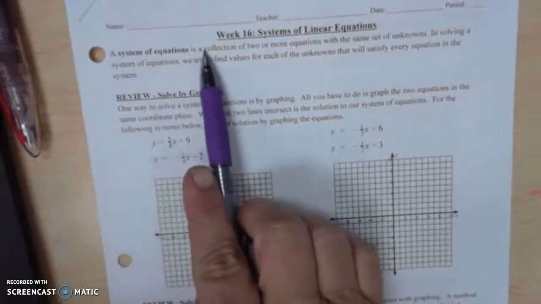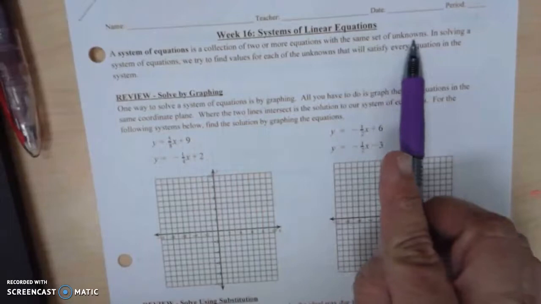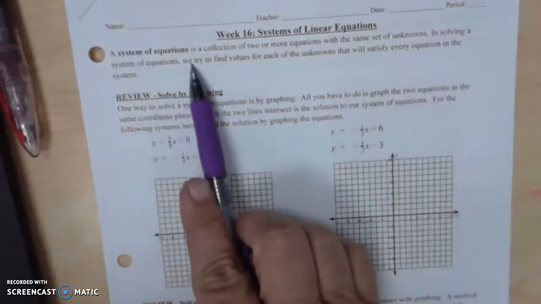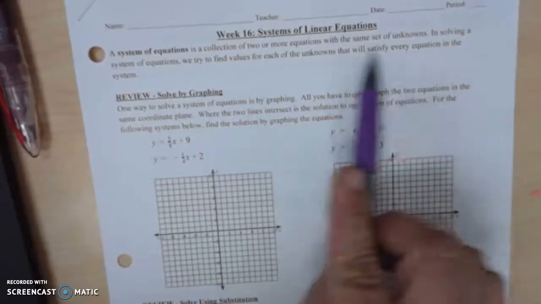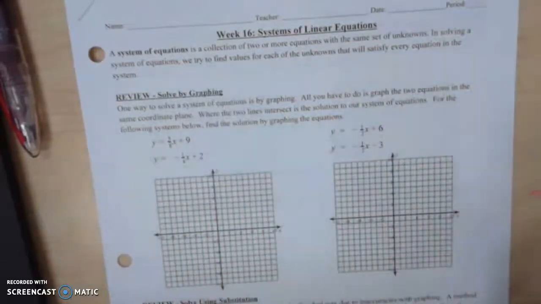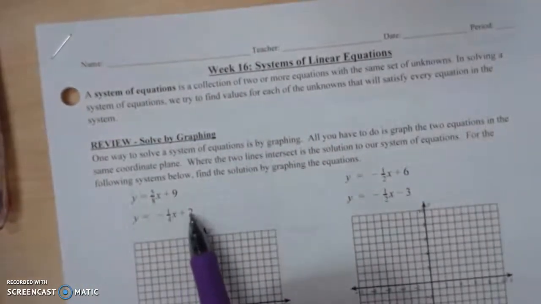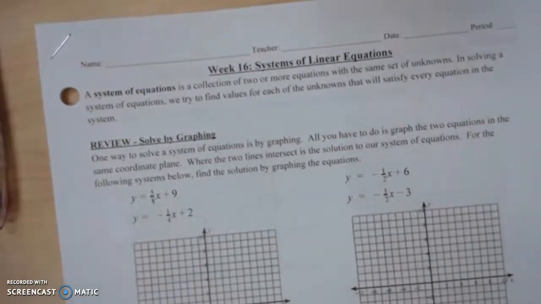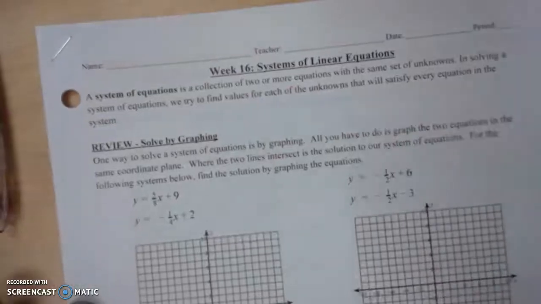A system of equations is a collection of two or more equations with the same set of unknowns. In solving a system of equations, we try to find the values for each of the unknowns that will satisfy every equation in the system. Basically, that means that if I draw this line and I draw this line, they'll cross somewhere, and where they cross is the solution to the system because it's part of this top equation and part of the bottom equation.